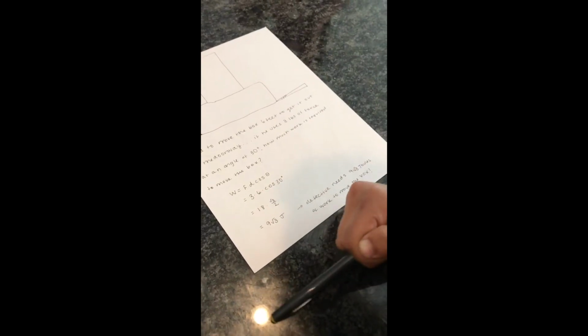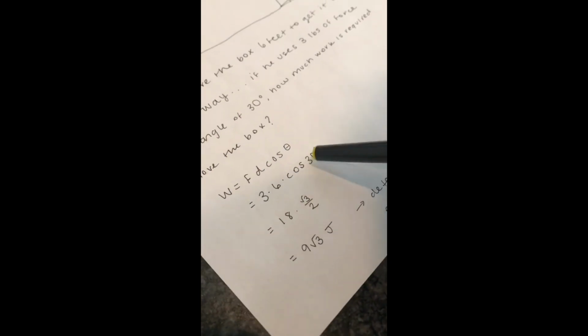So what we have to do is we say that work equals force times distance times the cosine of theta, which is 3 times 6 times the cosine of 30, because there's a little ramp to the right that we have to go up 30 degrees. So then it's 18 times the square root of 3 over 2, which is 9 square roots of 3 joules. So therefore, we need to use 9 square roots of 3 joules to get the box out of the doorway and get after our suspect. So let's go! Woo!